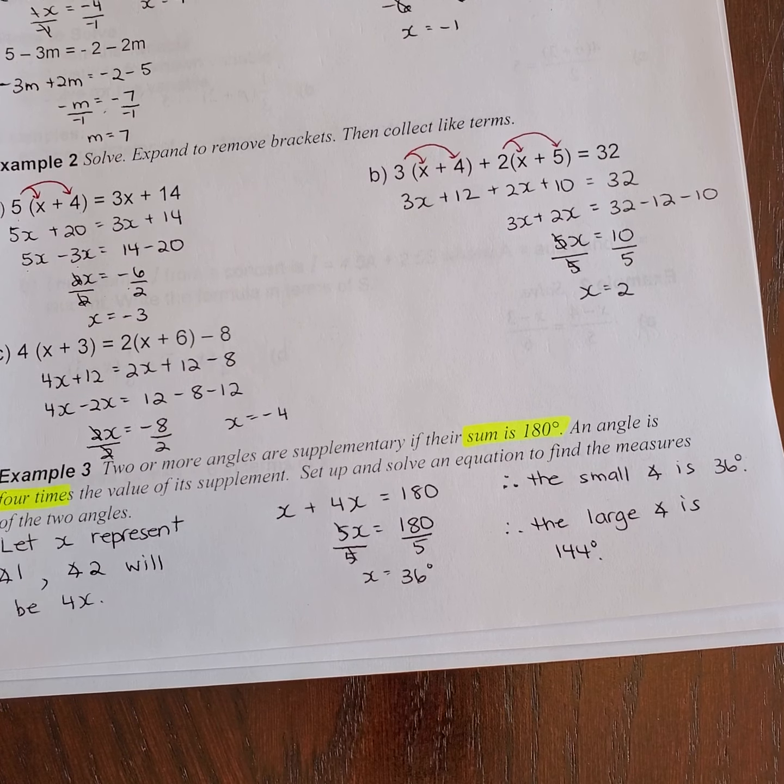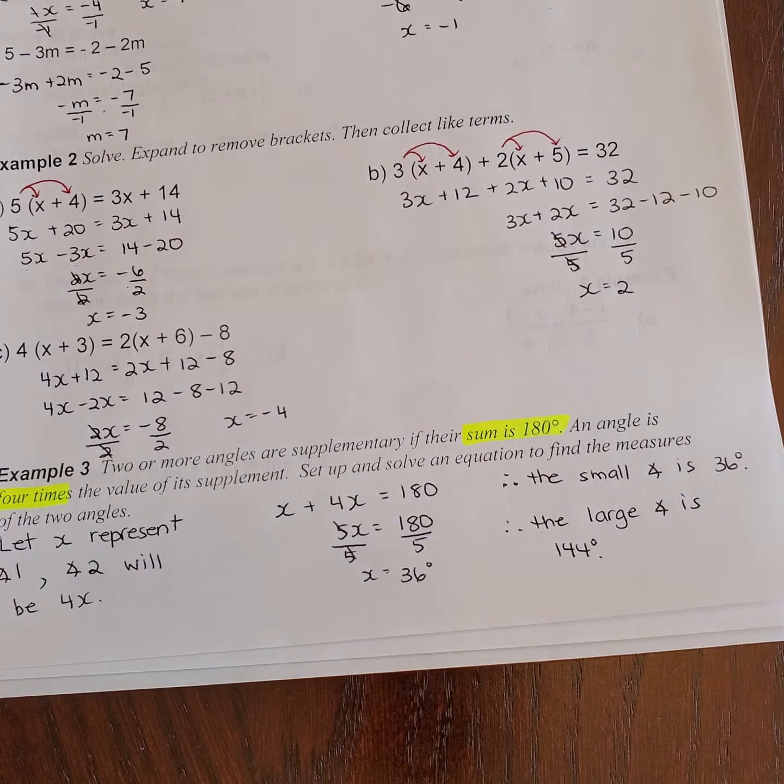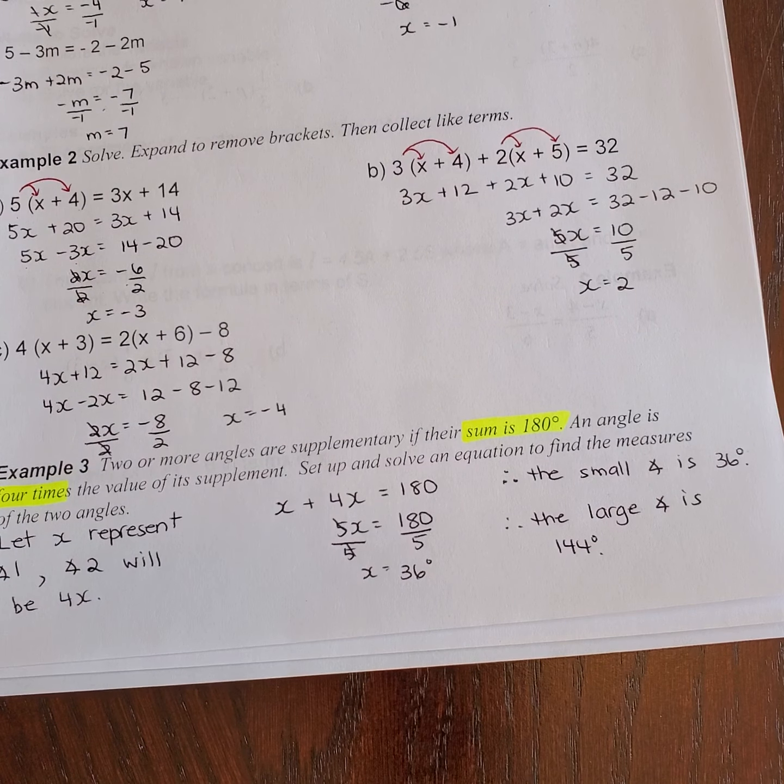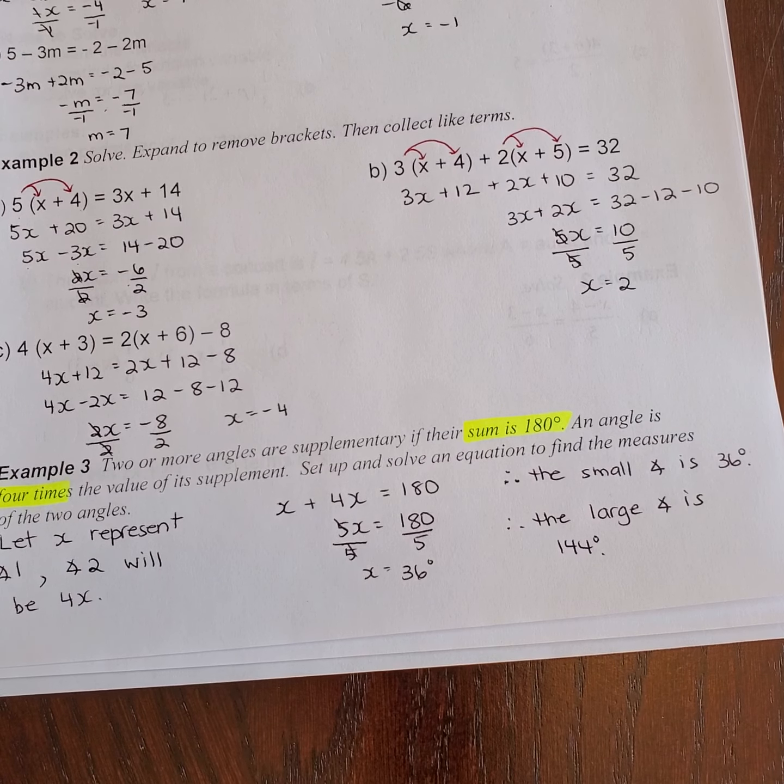So what I would like you to work on now is the worksheet called Solving Multi-Step Equations. Make sure you're checking your answer using the answer key.